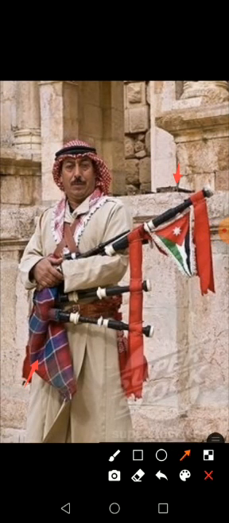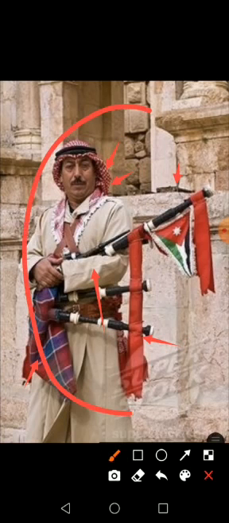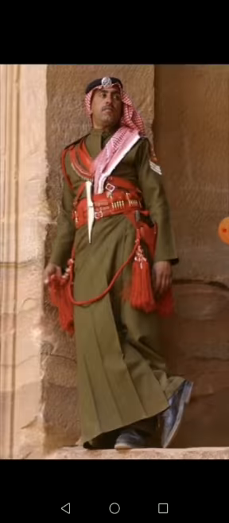So this is traditional dress and traditional headpiece, and this is traditional music, and all of those are traditional items. Those are part of the traditions, okay?